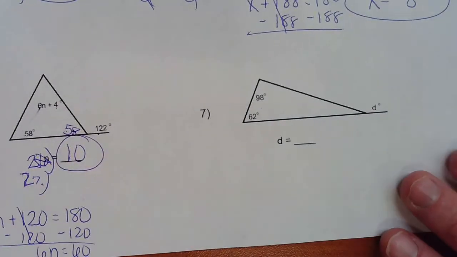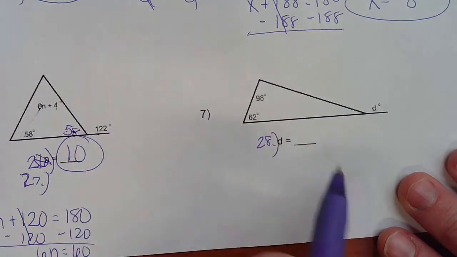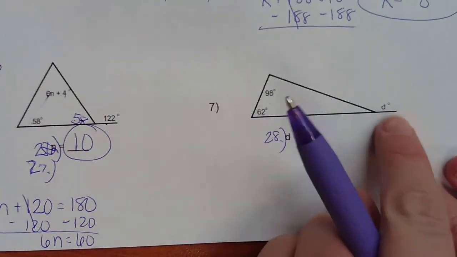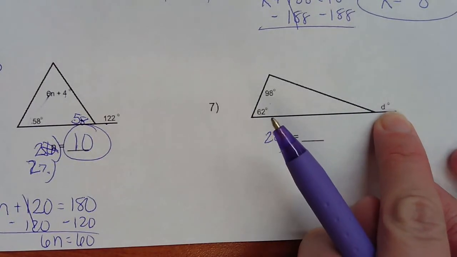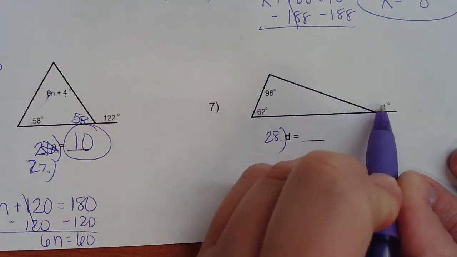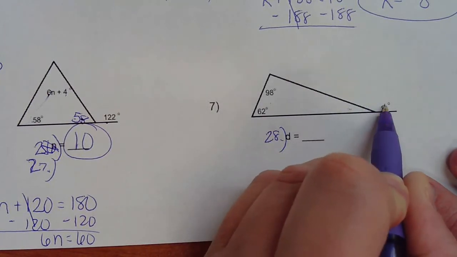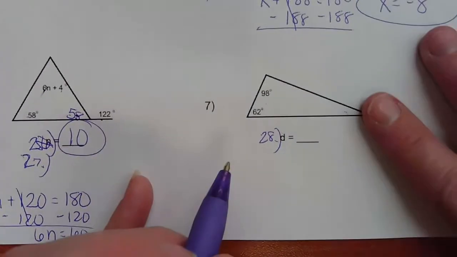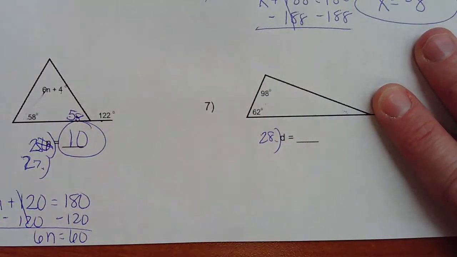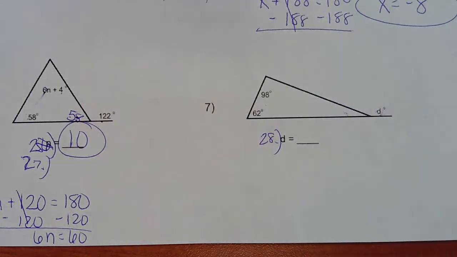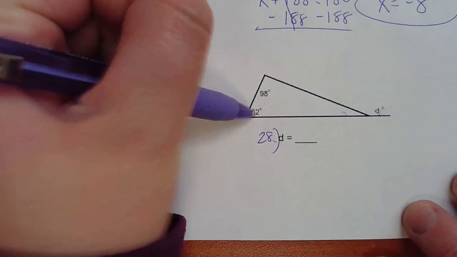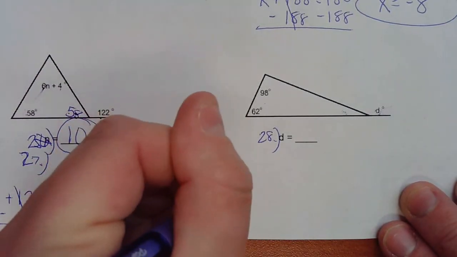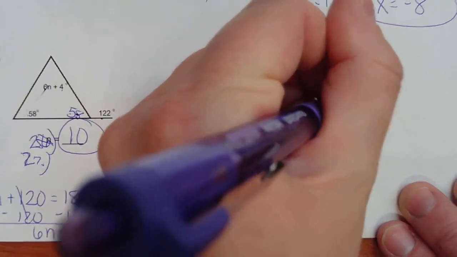And then for number 28, this one is actually kind of going the opposite way of this. It wants you to solve and find this exterior angle. Well, we know that these two angles add up to 180. So if I found this one, I could find this one. So I'm going to find this angle using the fact that angles on the inside of a triangle add up to 180. So add these two together and I get 160. So 180 minus 160, this angle is 20 degrees.